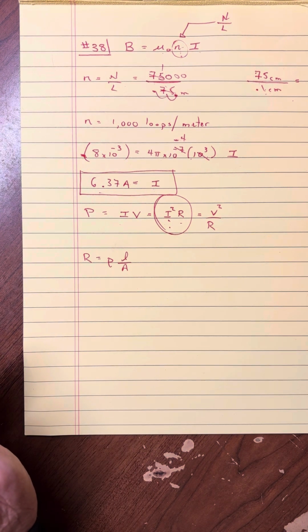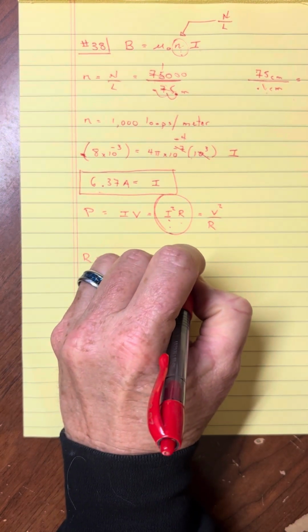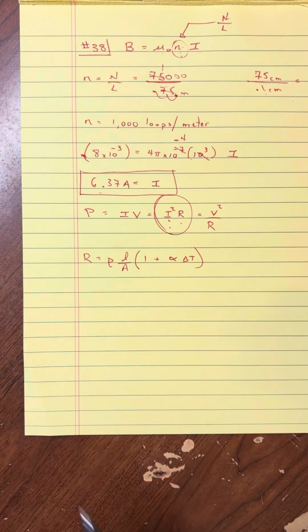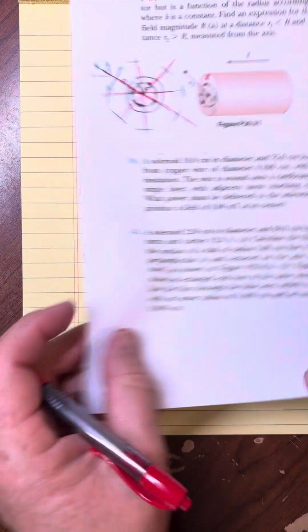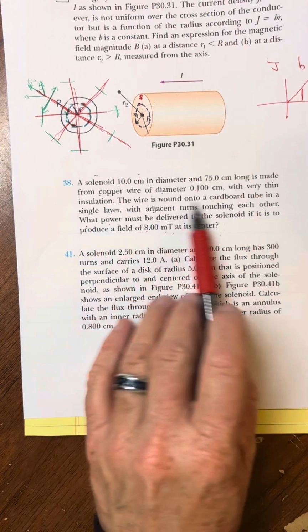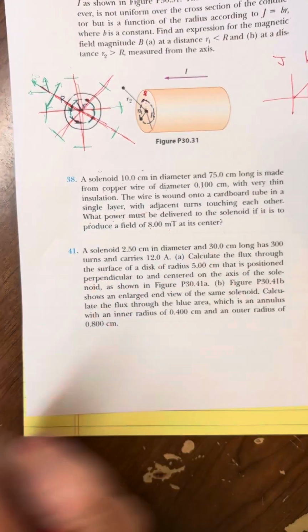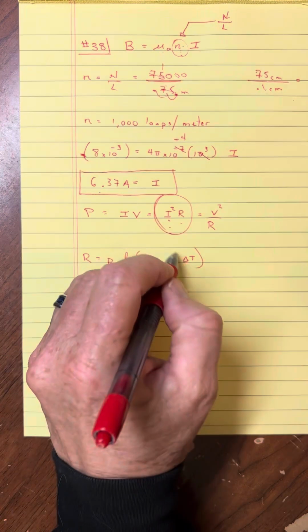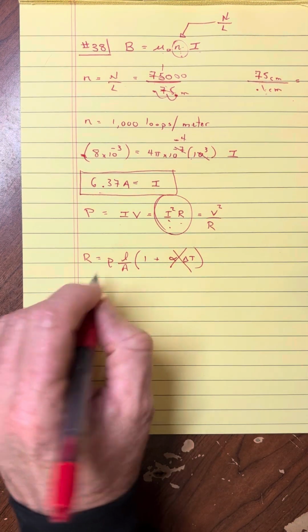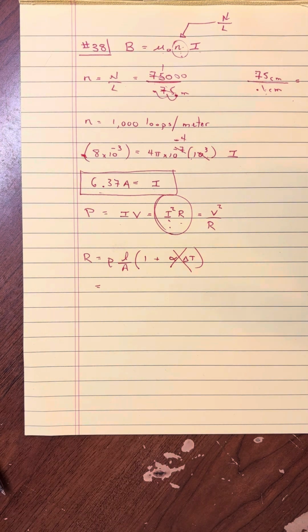Now, I will recall that there is an effect of temperature, and they don't say anything about this solenoid warming up. And so I'm going to take the implication that it's at room temperature, 20 degrees Celsius. So we'll look up the resistivity of copper at room temperature. And I think I remember that, but I better look it up.